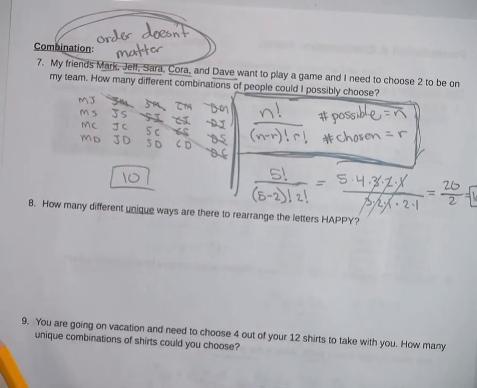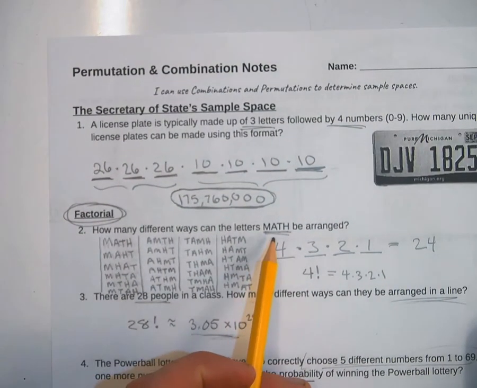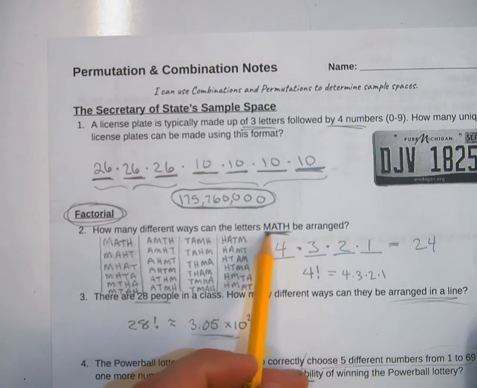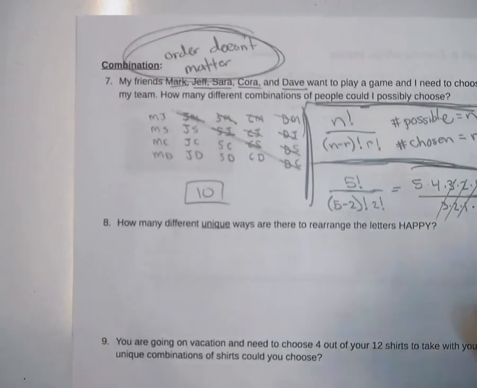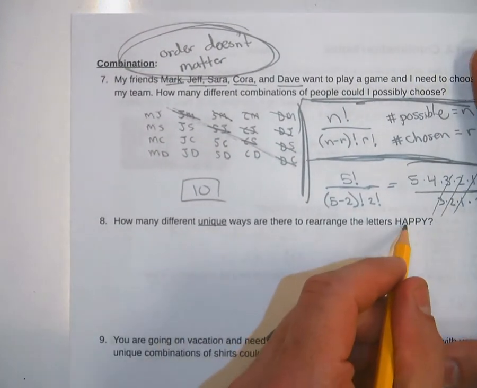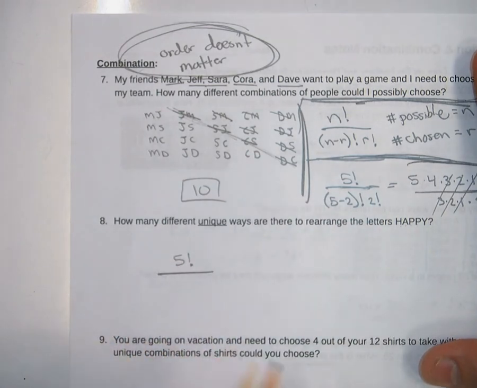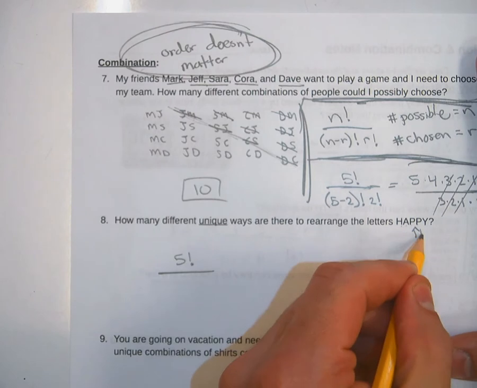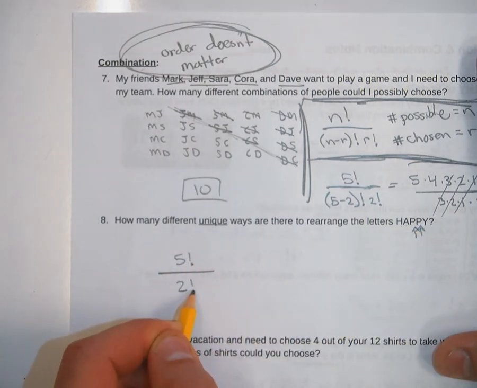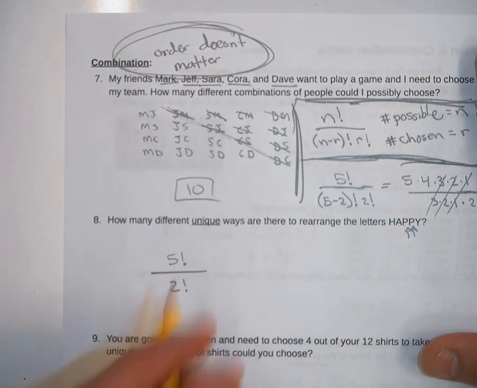So how many different unique ways are there to rearrange the letters in "happy"? This is similar to the math one, except the difference is math didn't have any duplicate letters. So before, I could just do a simple factorial. Here, I have 1, 2, 3, 4, 5 letters, so I'm going to set it up as 5 factorial, but I want to divide out the duplicates. I have 2 duplicates, so I'm going to get rid of those 2 possibilities.